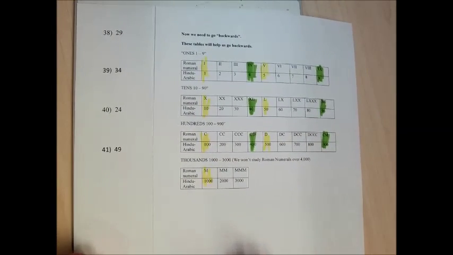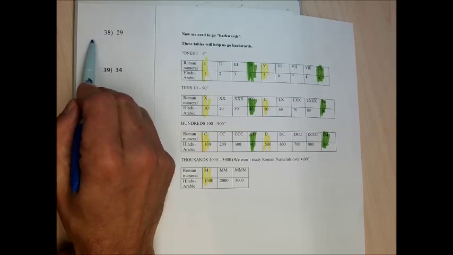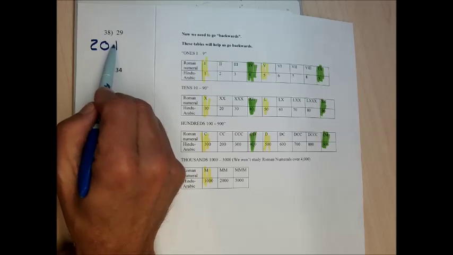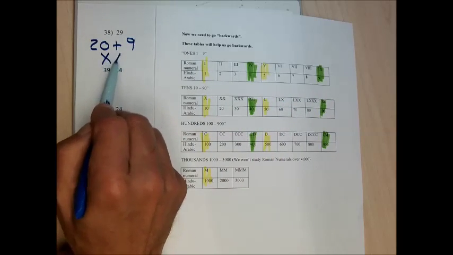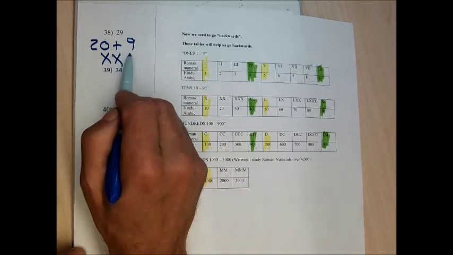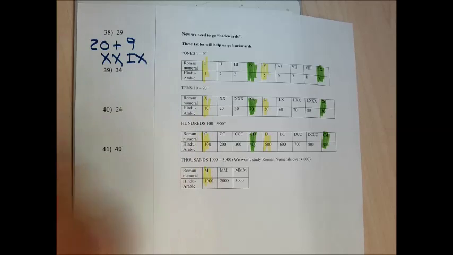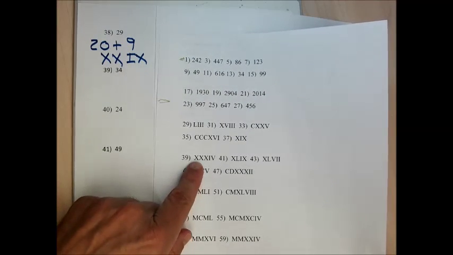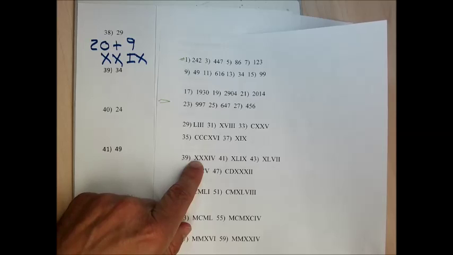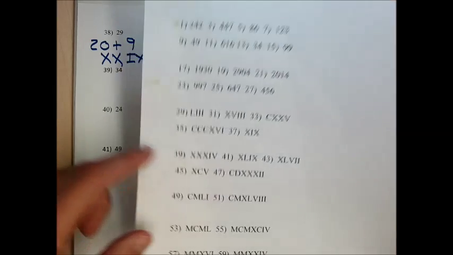I don't know why I have so many problems. Ugh. I'll do 38. 38 is 29, which is 20 plus 9. 20 is XX. 9 is IX. So this is going to be XXIX. For your 39, should be XXXIV. And then I'll do 41 with you.